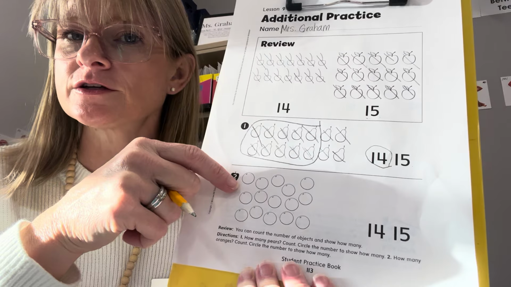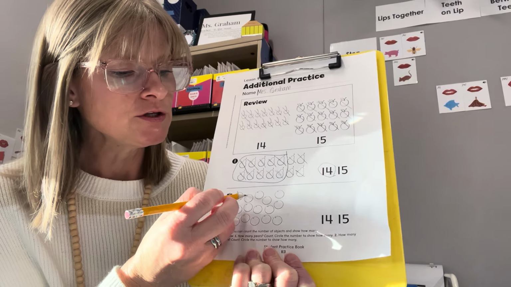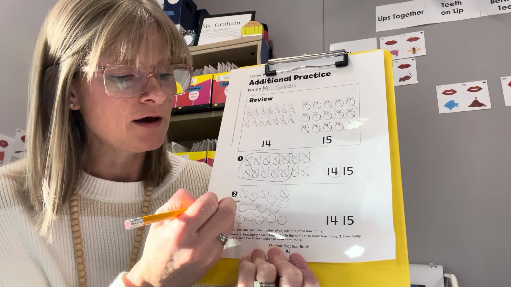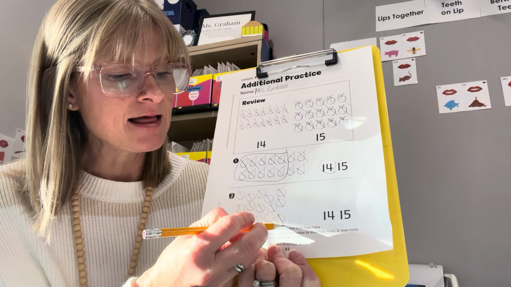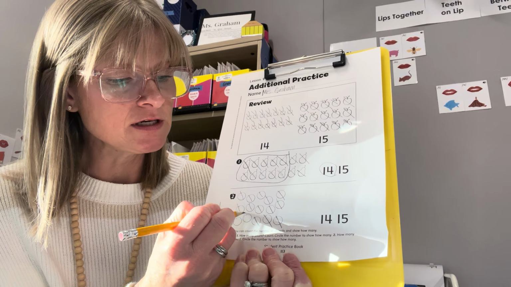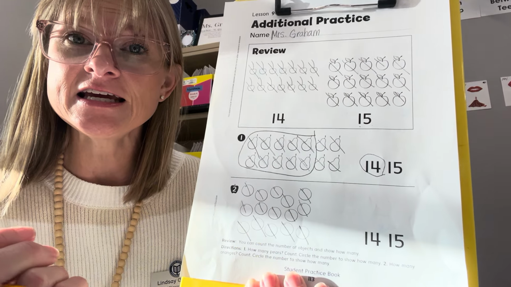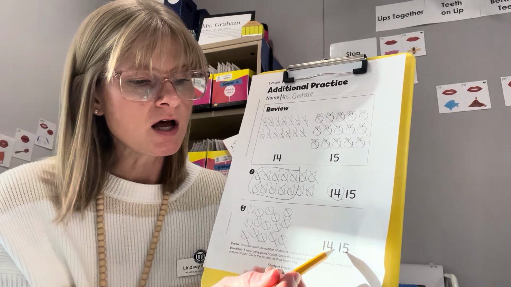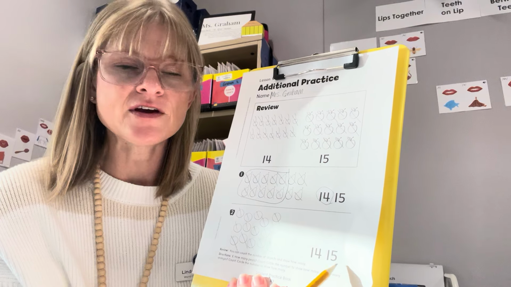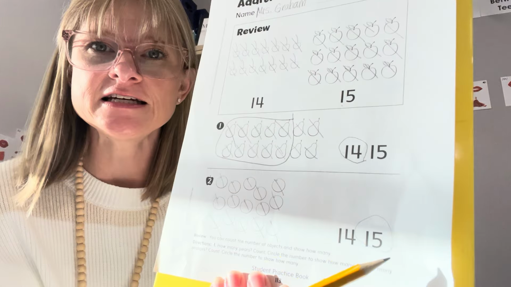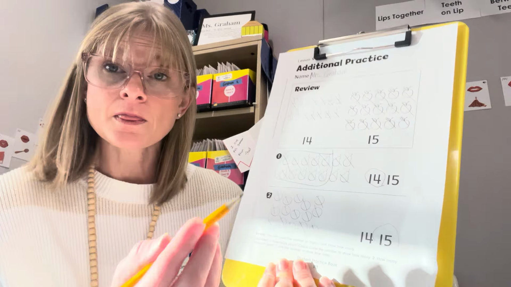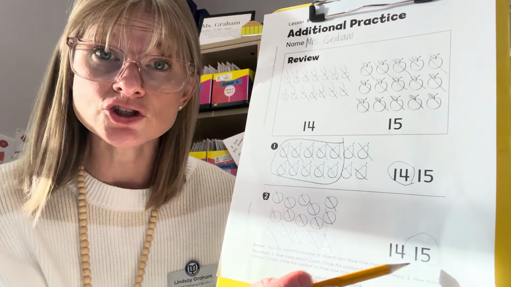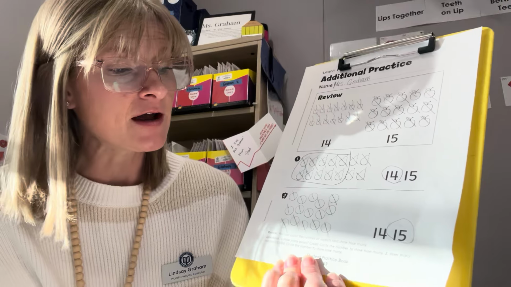Let's count the oranges. Are you ready? 1, 2, 3, 4, 5, 6, 7, 8, 9, 10, 11, 12, 13, 14, 15. Great job. So 15. Make sure you have the number 15. 1, 5. All right, if we go back and we count that and show 1 ten and 5 ones, let's do that.